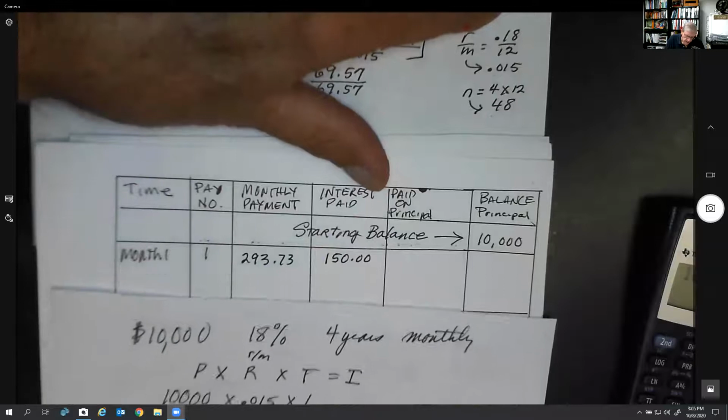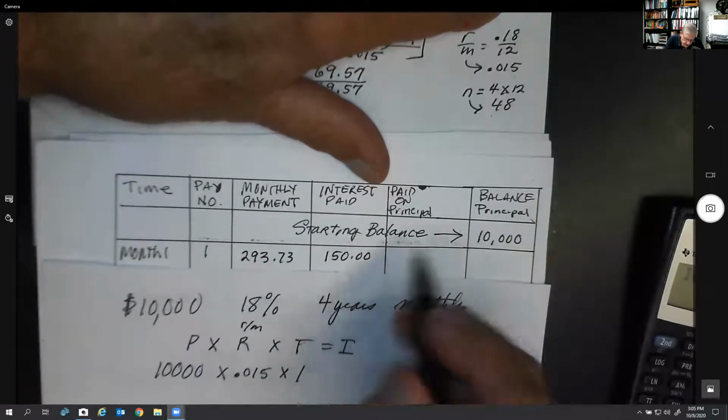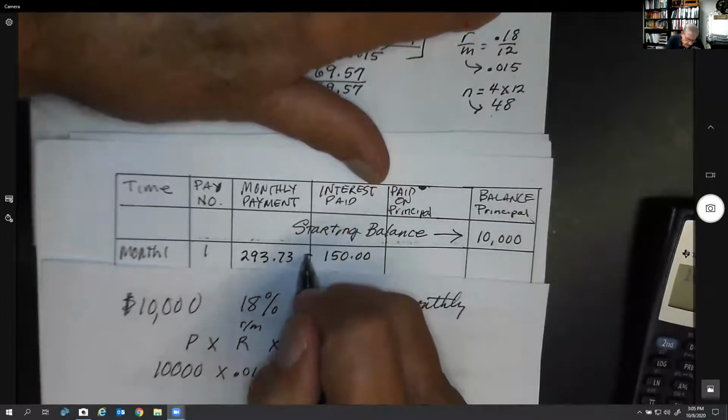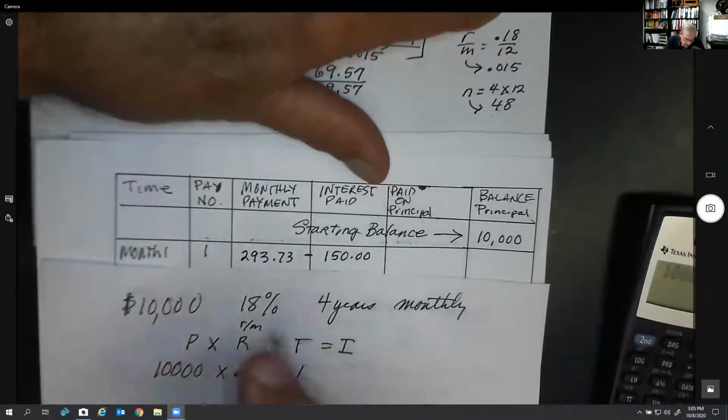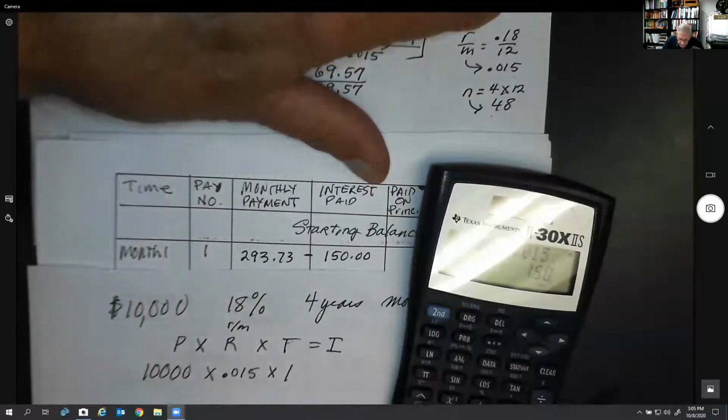So that's the amount of interest you paid. And so your balance, how much do you owe on the payment? You're going to subtract those two amounts, $293.73 take away $150. I'm going to do it upside down, minus 293.73, just to save time.